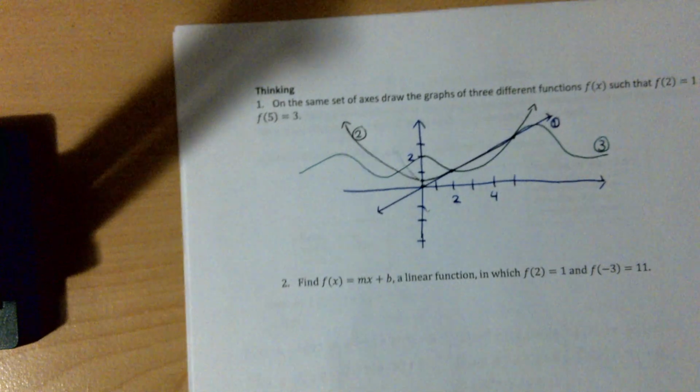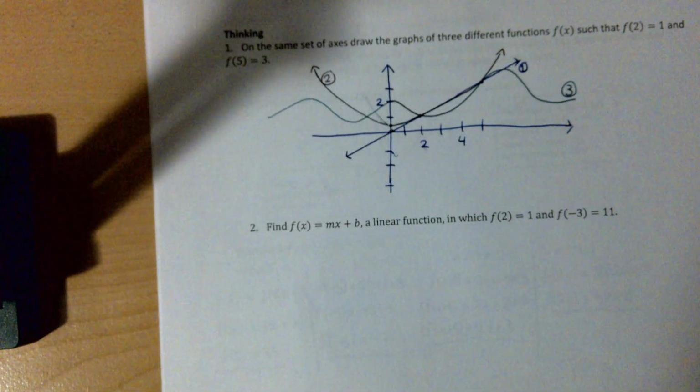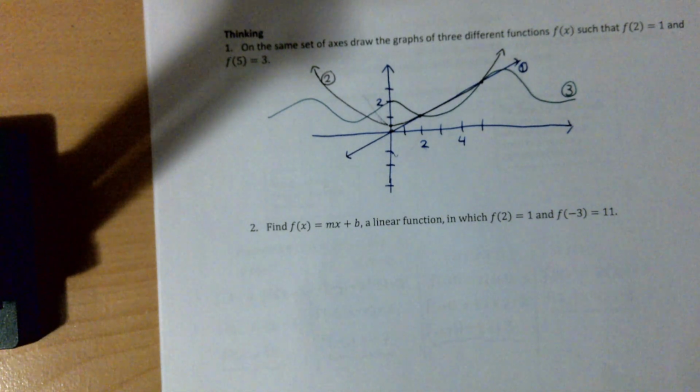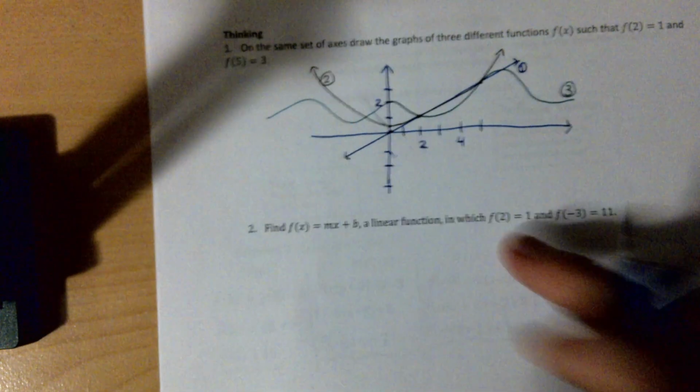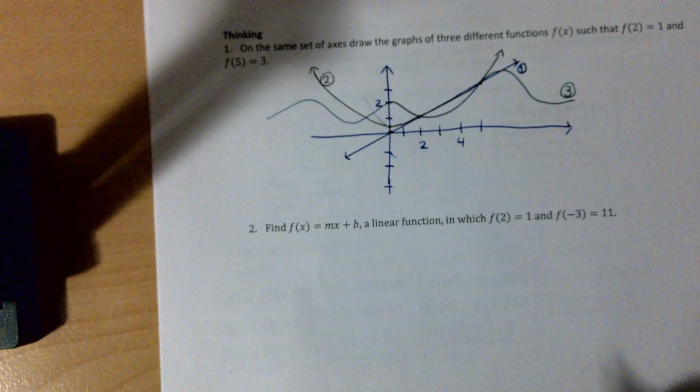So, it says f of x is equal to mx plus b, a linear function in which f of 2 is equal to 1, and f of minus 3 is equal to 11.